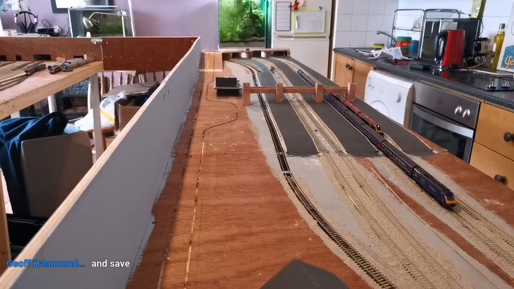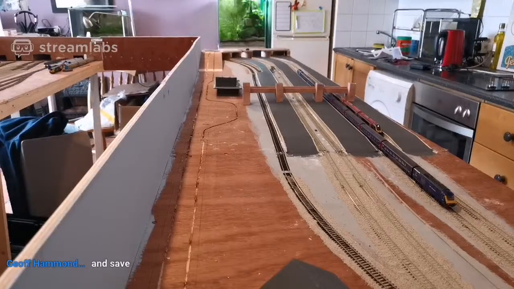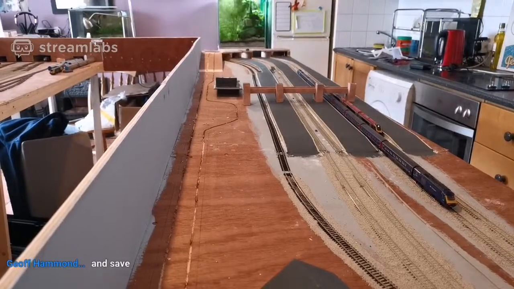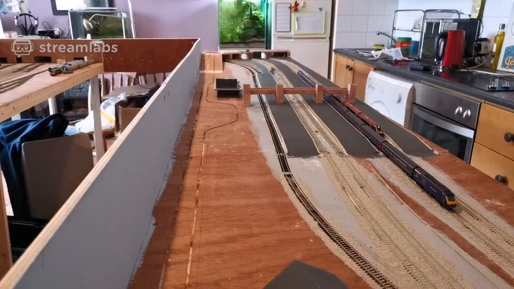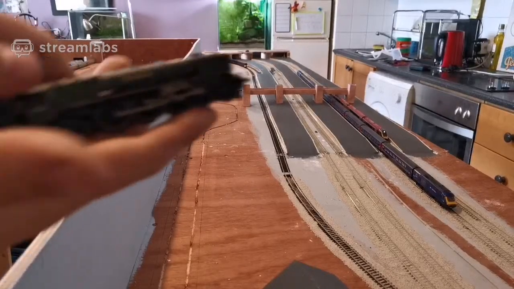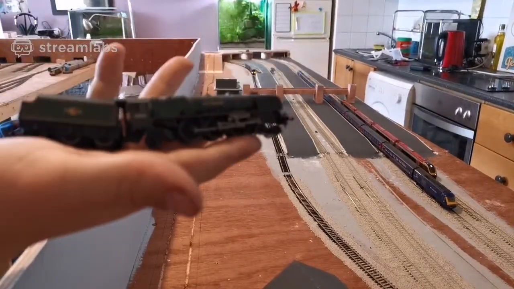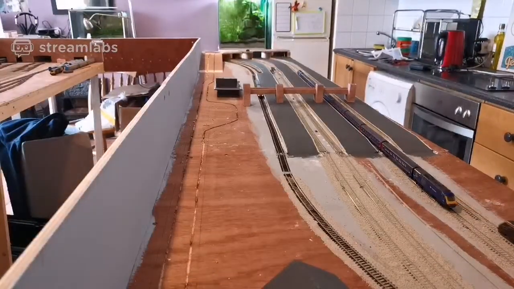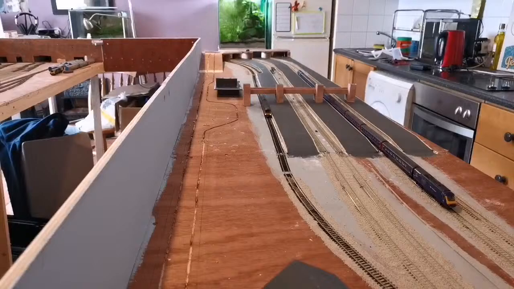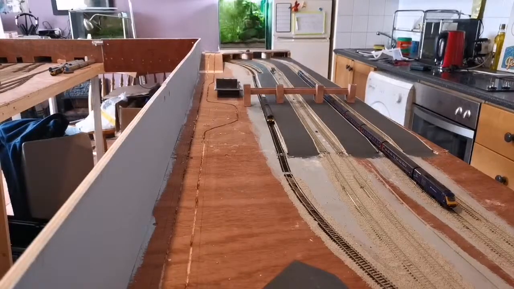I'll tell you one thing I am having a problem with is steam engines. They don't draw enough power to register on my block detection. So I got this lovely Coronation class here, but I can't run it. It'll only register on the track if it's going along. Once it stops, it disappears.